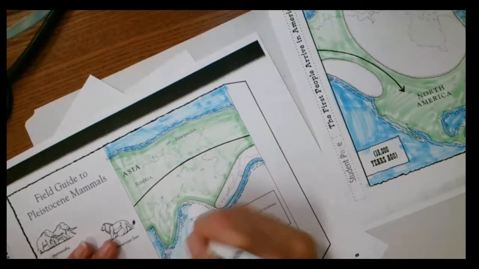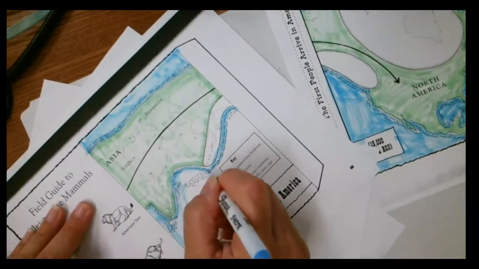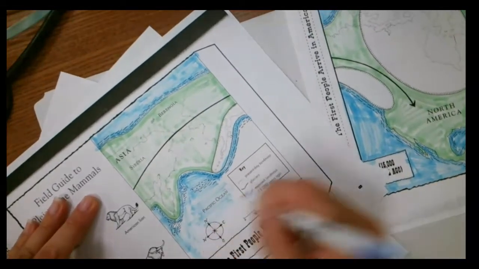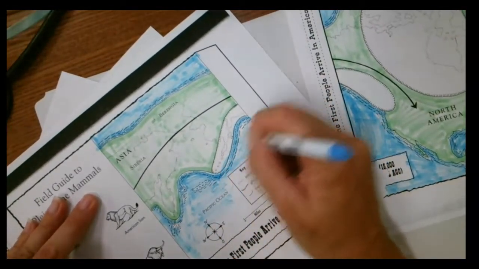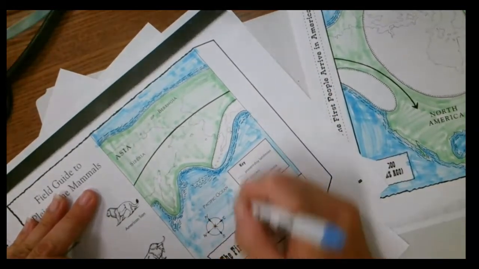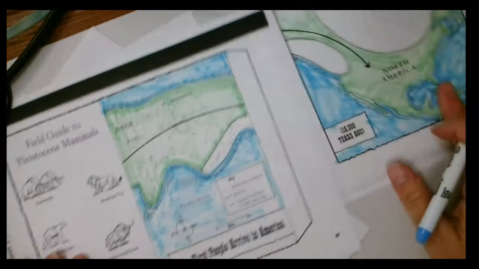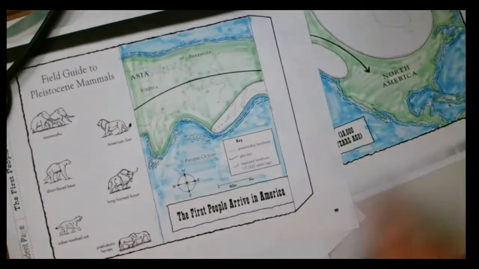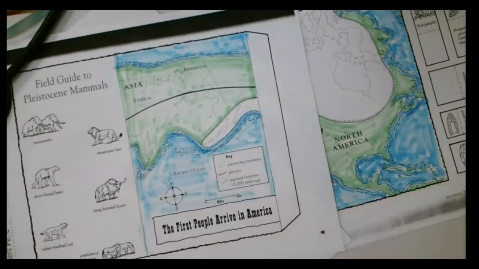Okay, and then all this would be the ocean as well. All right. So for the most part, I'm ready to go. Okay. So the next thing I want to do is maybe color in some of my animals.